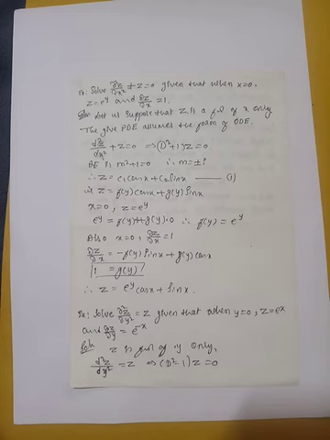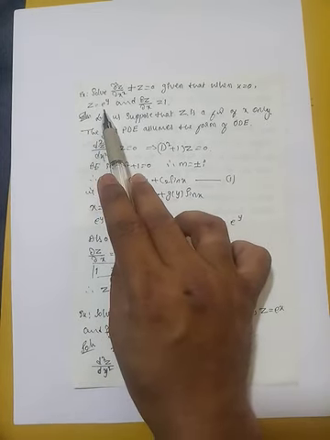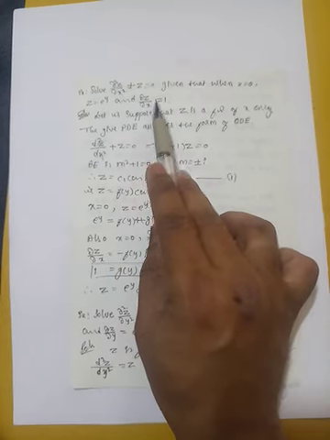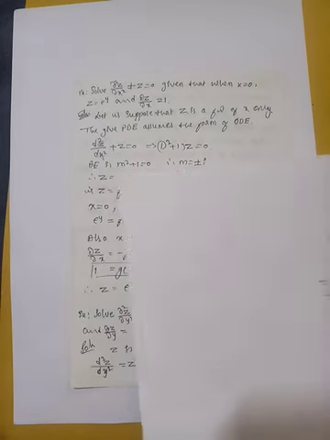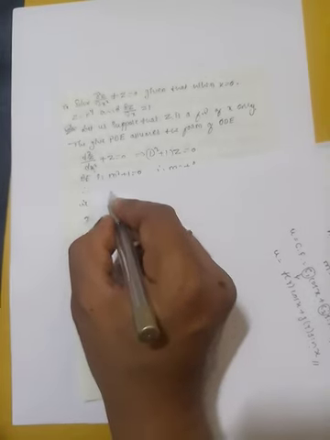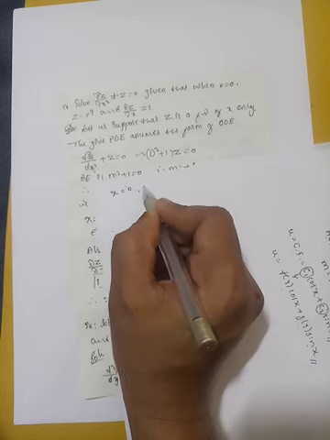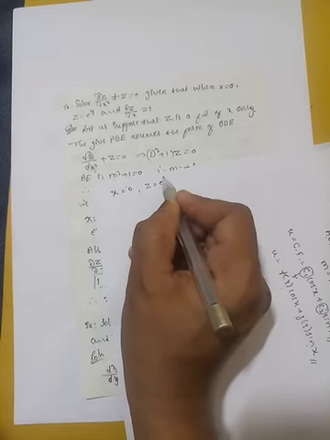Now the conditions are x equal to 0, z equal to e raised to y, and dou z by dou x equal to 1. So how do we consider these as two conditions? The one is when x equal to 0, z equal to e raised to y.